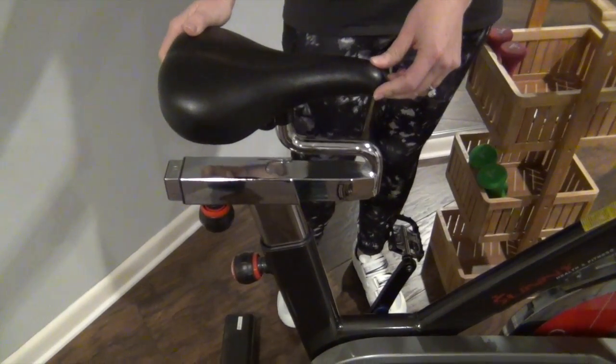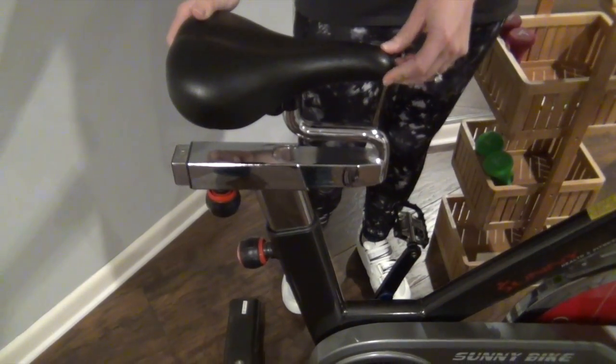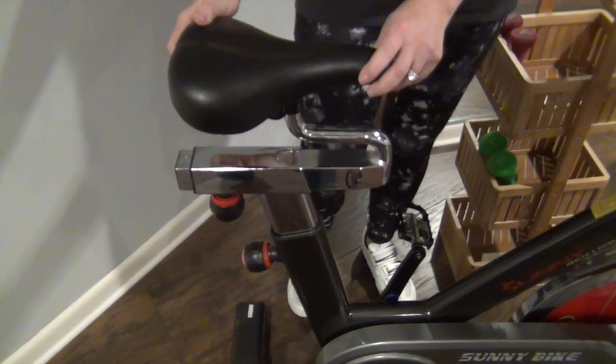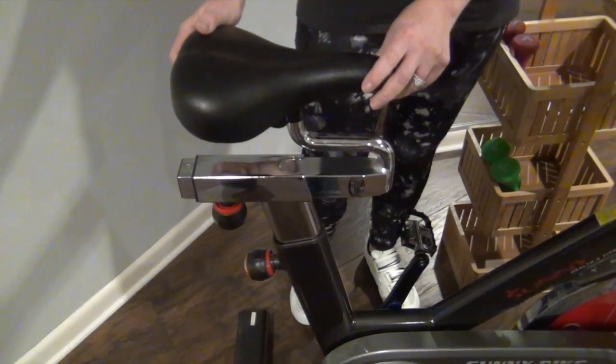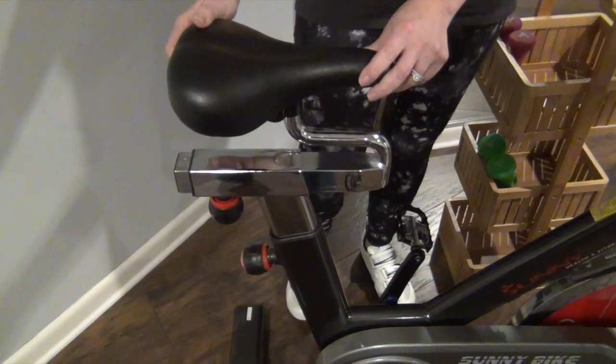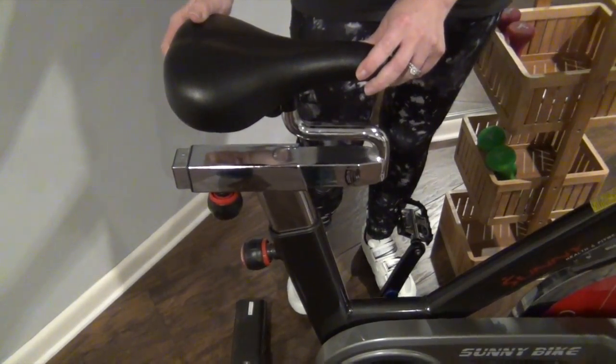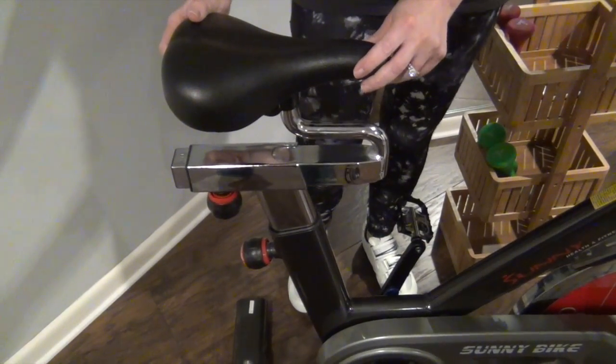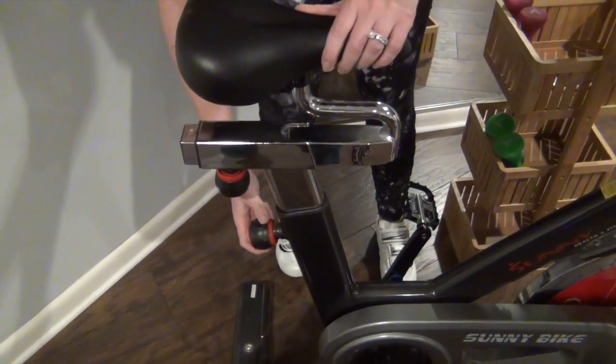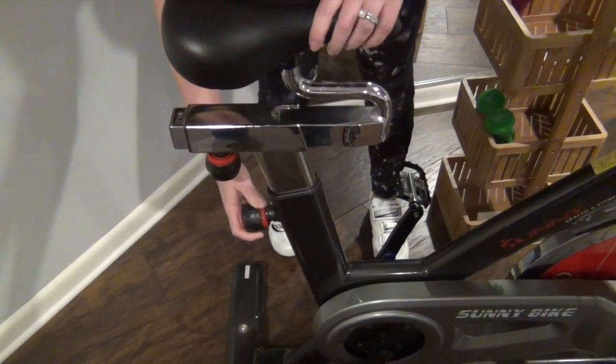So this here is the original seat. I haven't changed it out. I know some people do. It's not the most comfortable seat, but you are up and down so much that I just never really felt the need to change it. You just get used to it. So you're not sitting for 45 minutes. You're up, you're down. And this knob here changes the seat height.